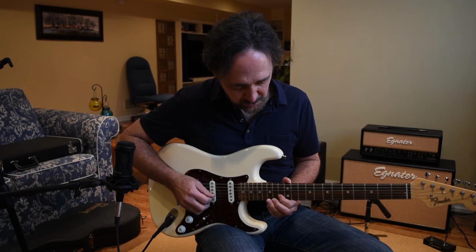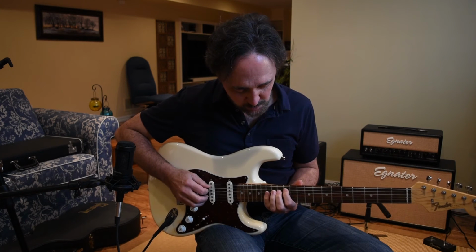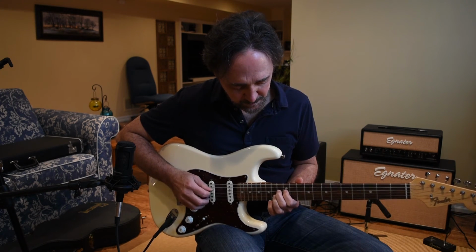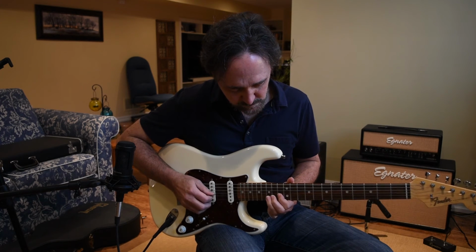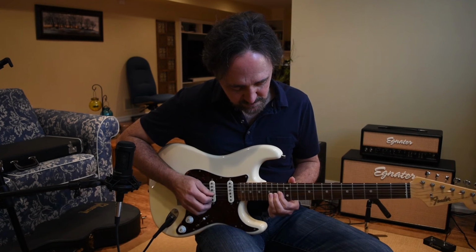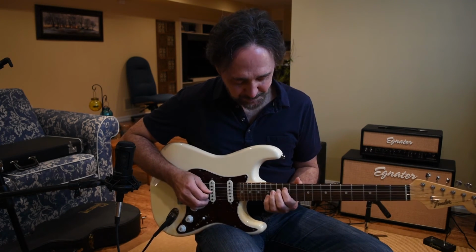Where's my minor third? Where are my blue notes? The root was there, the beginning of the 1-3s. The last 1-3 to the right. There's my root again.